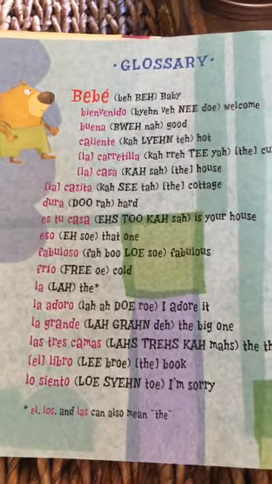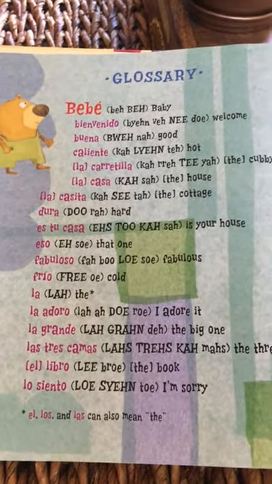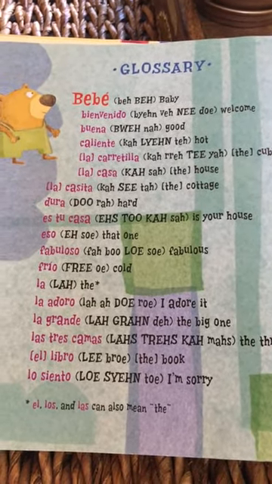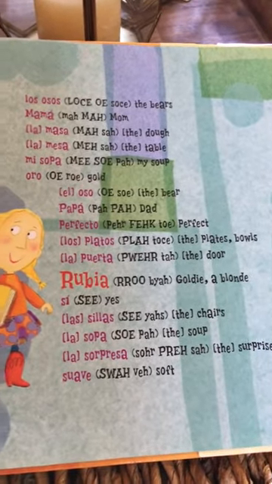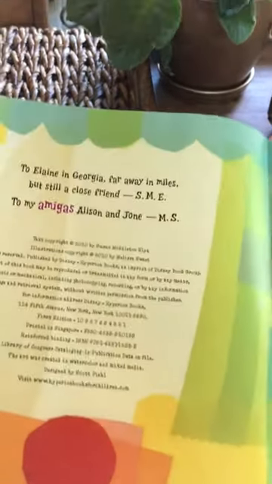And this is really cool, is they have a glossary where they have the Spanish word, they have the pronunciation, and also the English word. So I really like using this a lot. And it's just a great way to integrate multicultural literature.